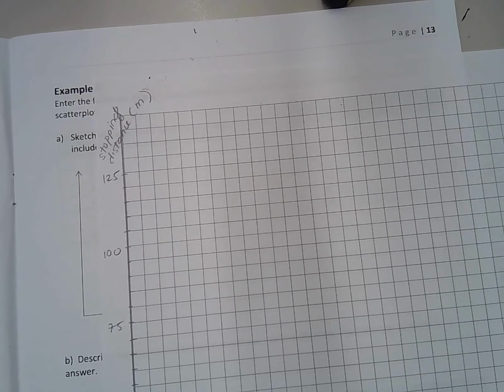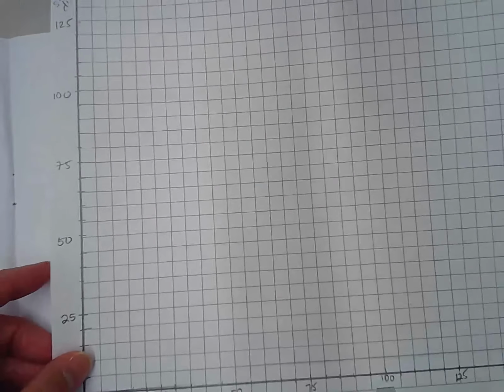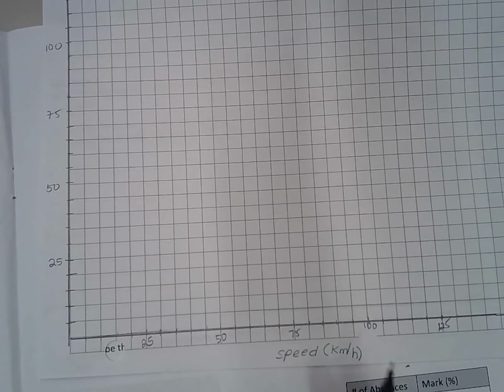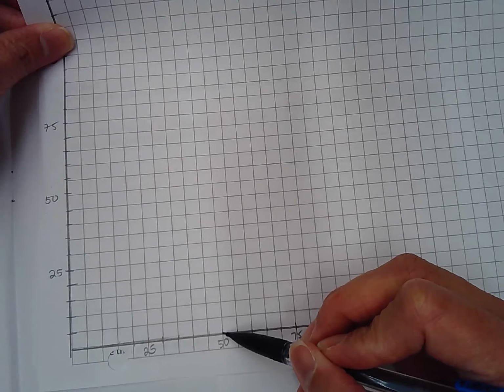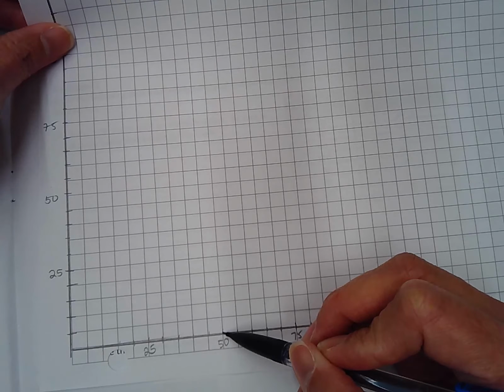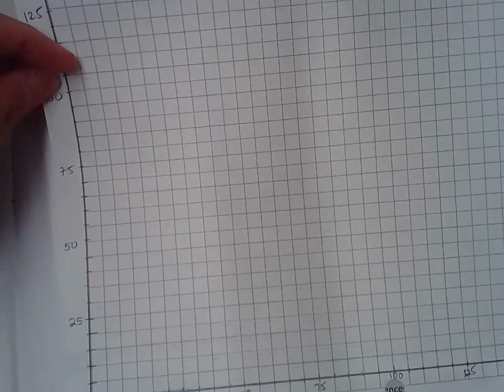Okay, so now that our graph is set up and we've labeled our axes, we can start plotting the values. The first one says 50 and then 14. So where would that be? Traveling at 50 kilometers per hour, 14.